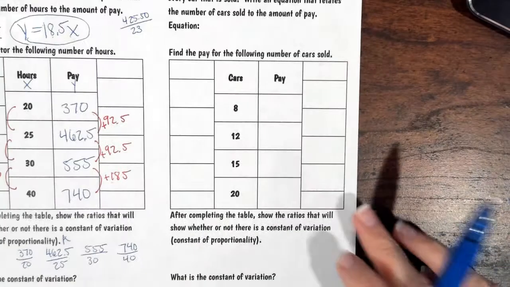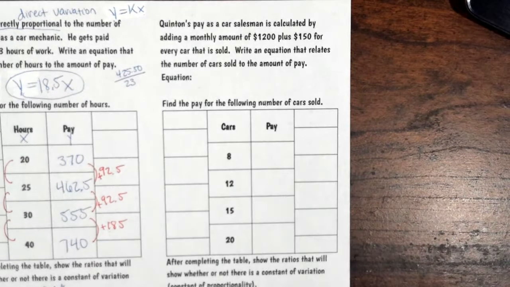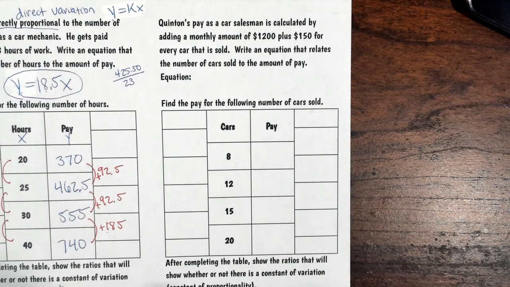Go ahead and look at the next one. It says Quentin's pay as a car salesman is calculated by adding a monthly amount of $1,200 plus $150 for every car that is sold. Write an equation that relates the number of cars sold to the amount of pay. So go ahead, pause the video, write your equation, and unpause when you're done.